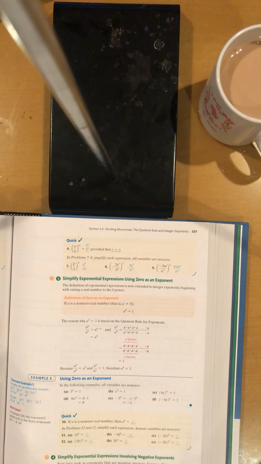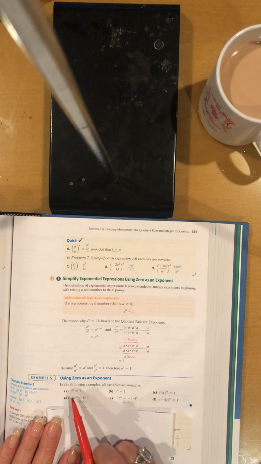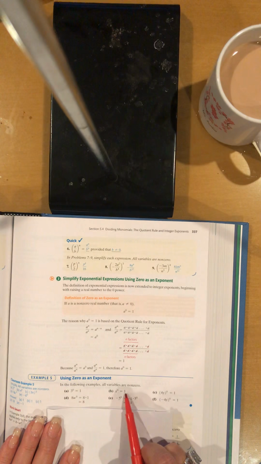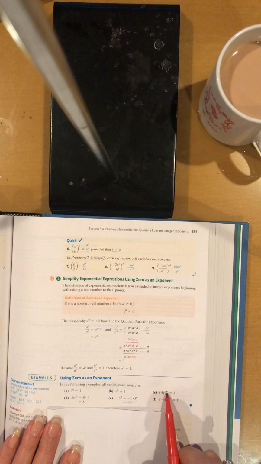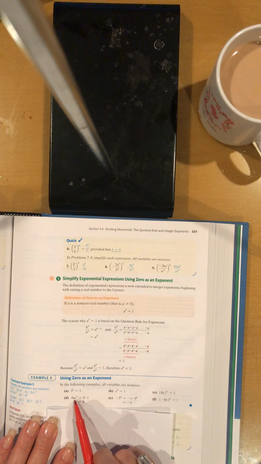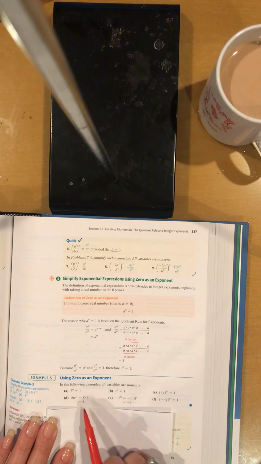So for these ones, let's just go through these examples really fast. Any number to the 0 power is 1. Anything to the 0 power is 1. Now this, you're distributing that 0, so it's 1. Now this one for D, only the W is raised to the 0 power. So the W to the 0 power is 1, so it's 1 times 8, so it's 8.